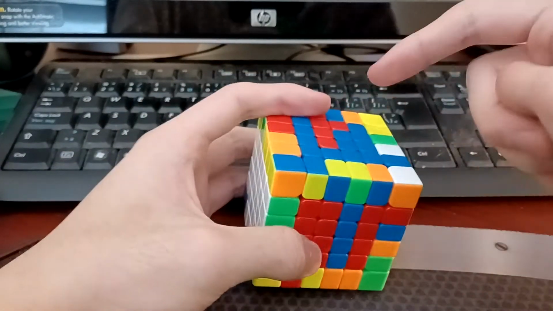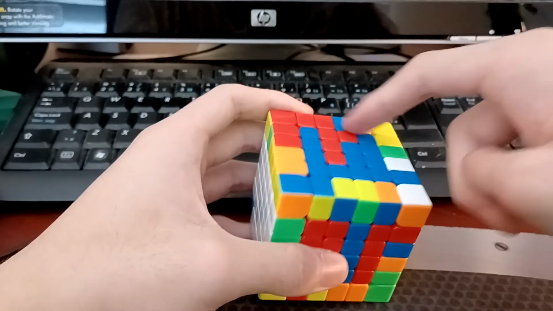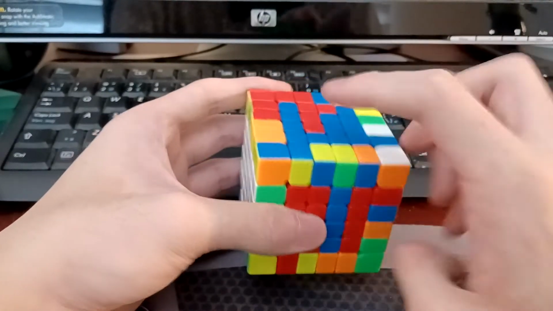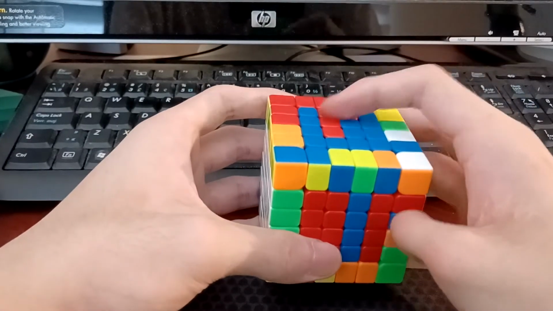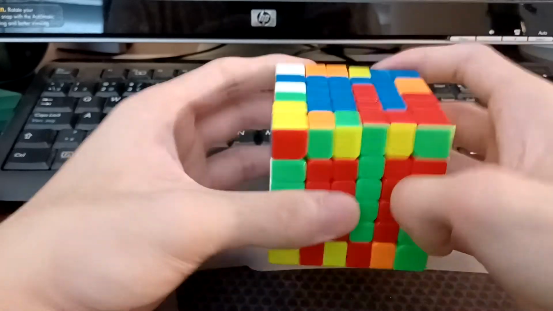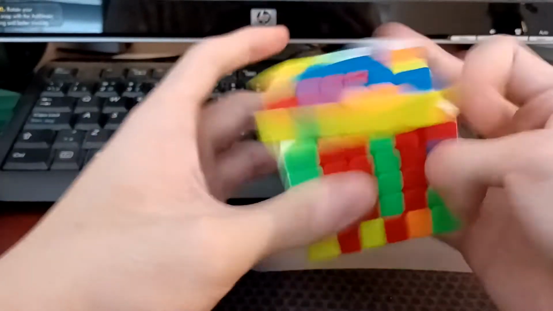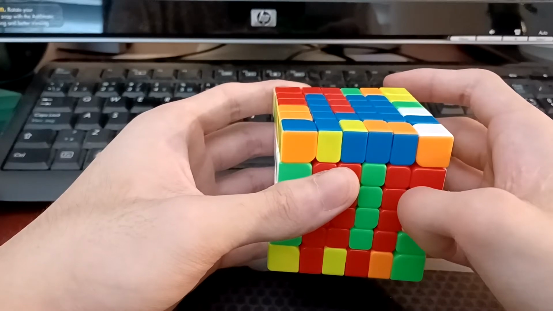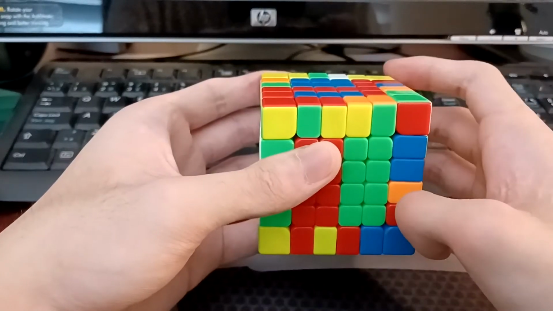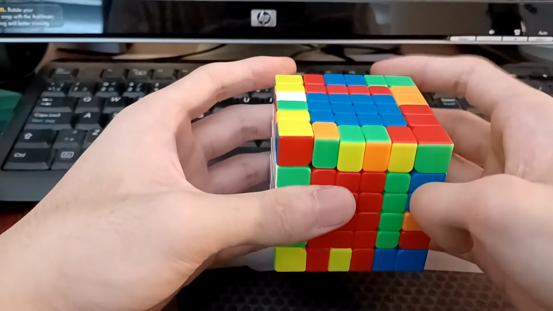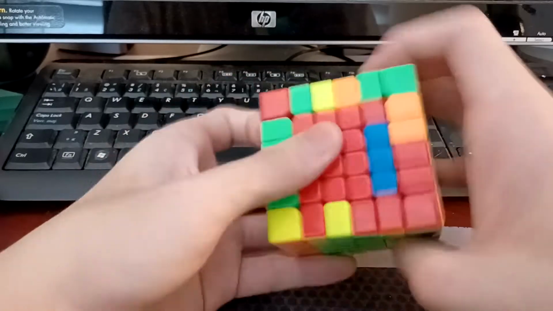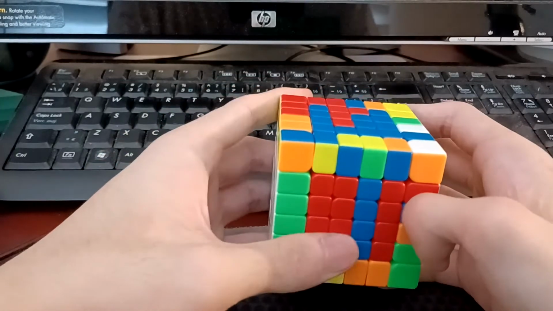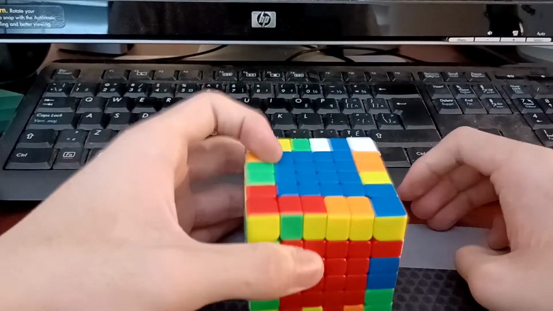So yeah, here's the next case. So it's when you have these two like this, and then this pair of inner corner centers. So you could do that and then solve this commutator like that, but a faster way would be U prime, slice U prime R wide, U prime, slice back, and then do that. This rarely comes up in my solves, so I'm going to be slower at it, but here it is in full speed. Like that.